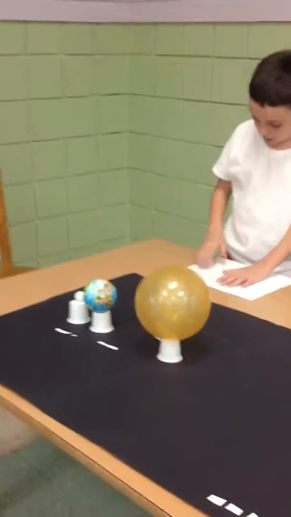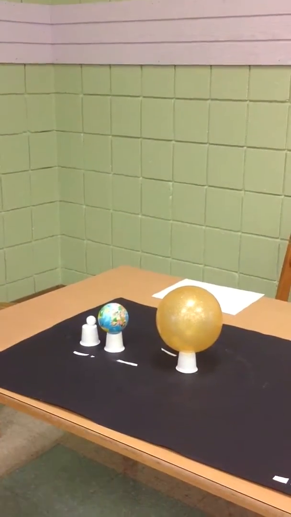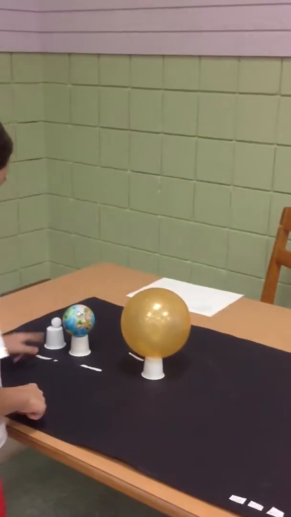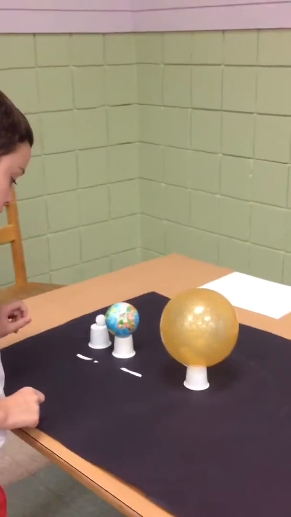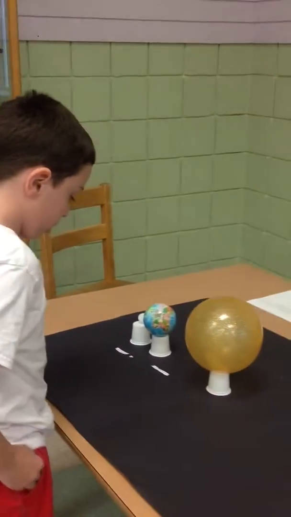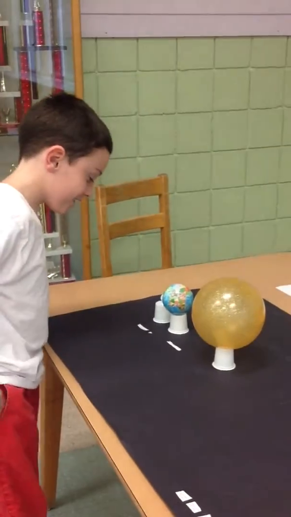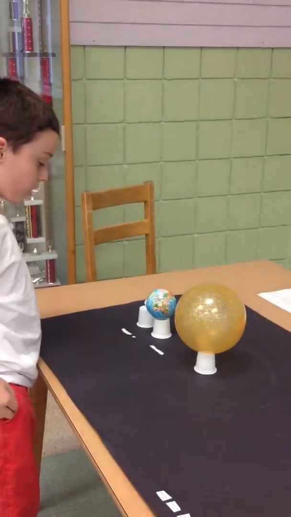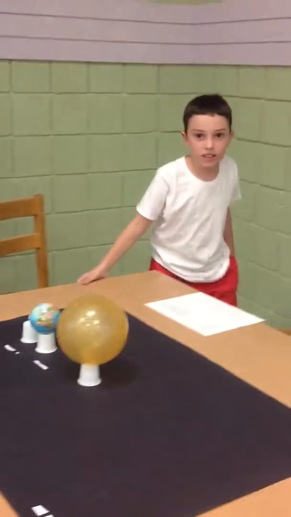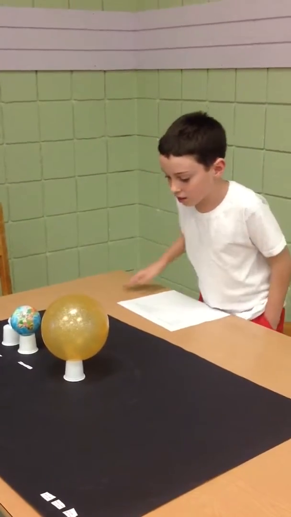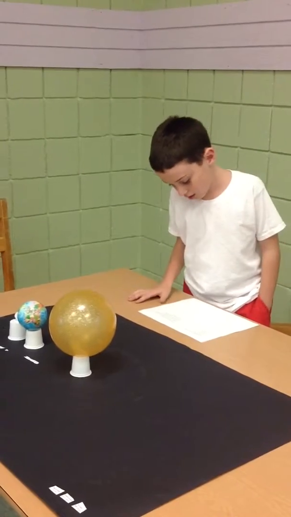Okay, and the distance between the Earth, Sun, Earth, Moon, stuff like that. So the Earth to the Moon is about 400,000 kilometers, and the Earth to the Sun, I don't know that number. The numbers are 149.6 million kilometers. Oh, it's a million. And then the Sun to the Moon is about 147 million kilometers.